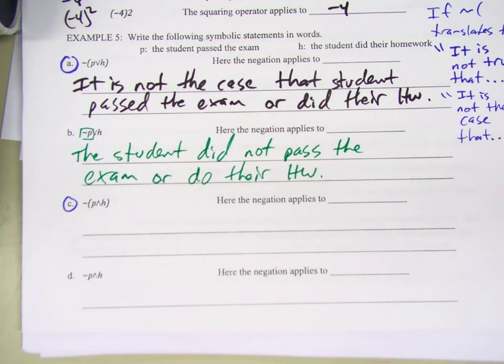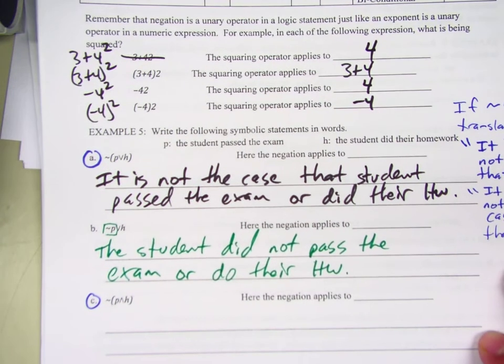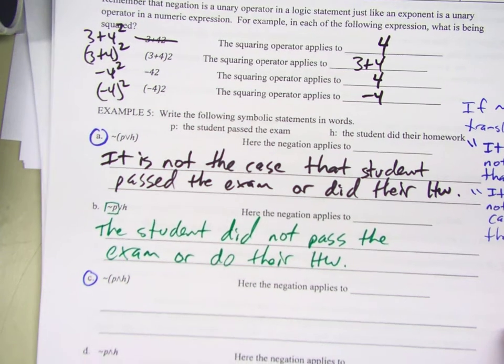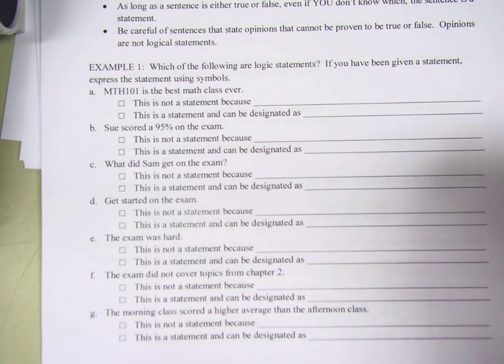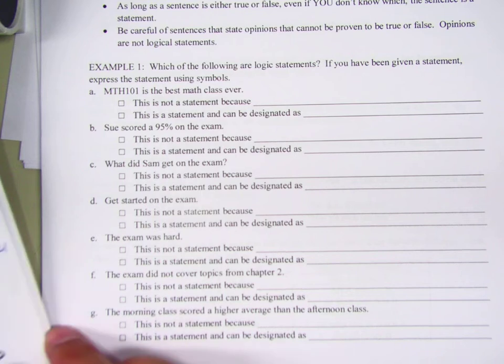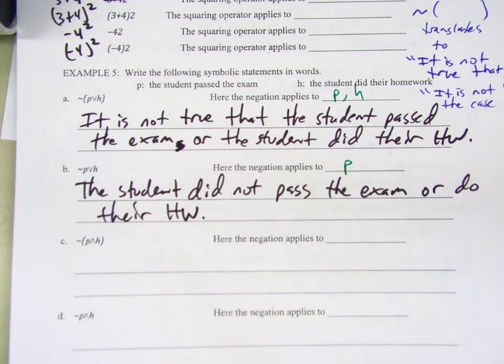Is there anything new? You know what? In fact, you could just follow that.